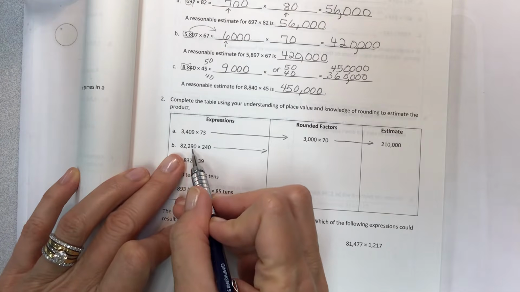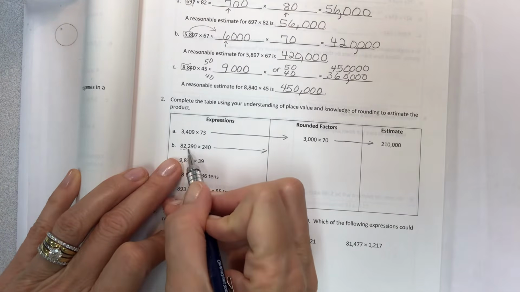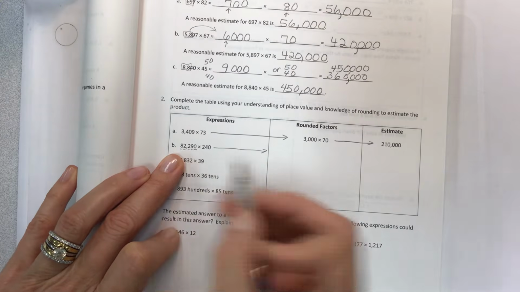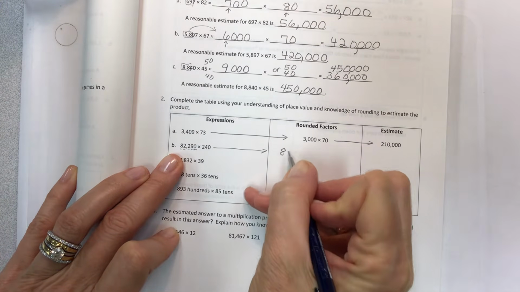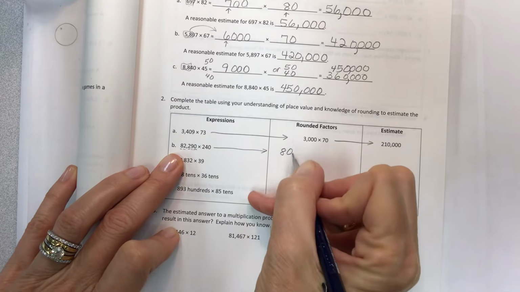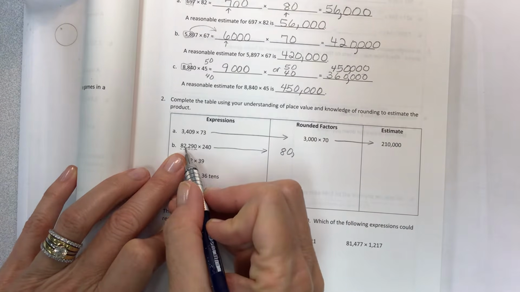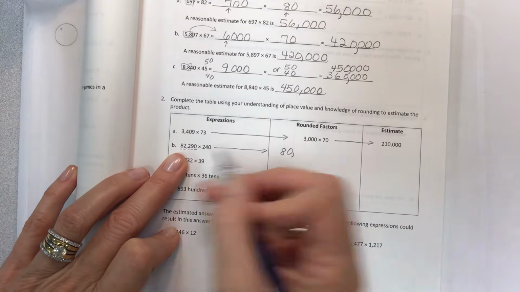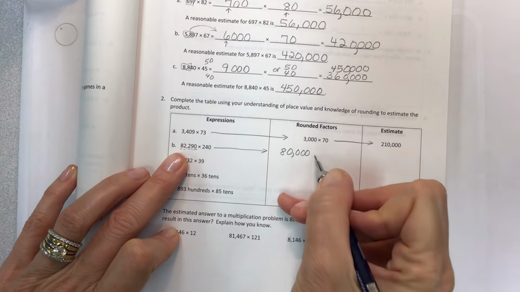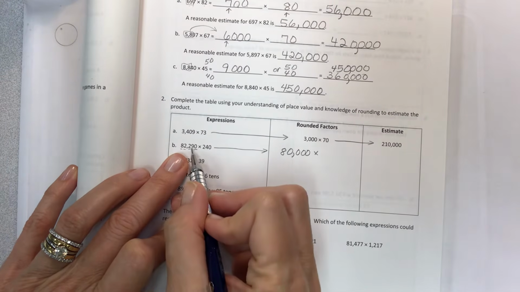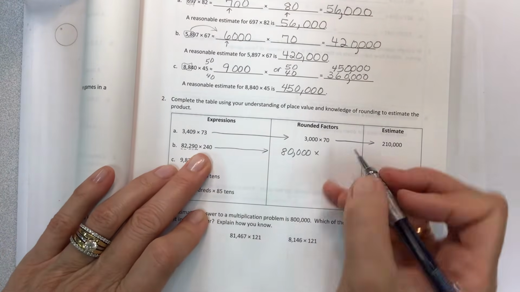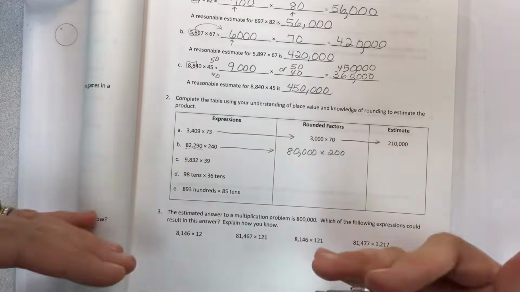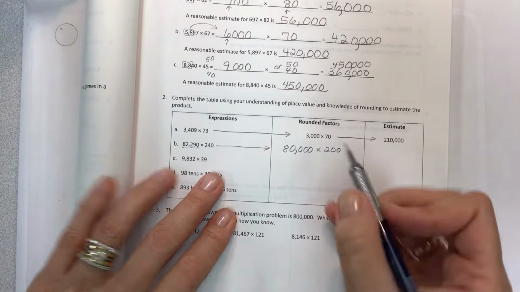So if I have this big giant number with 5 digits, I don't really want it to be that big. I really just want a single digit in the front. Like I'm going to use the 8 and I'm going to drop everything else off because the 2 is a little number. So I'm going to roll down to the 80,000 instead of 82,000. Okay, so everything else becomes a 0.